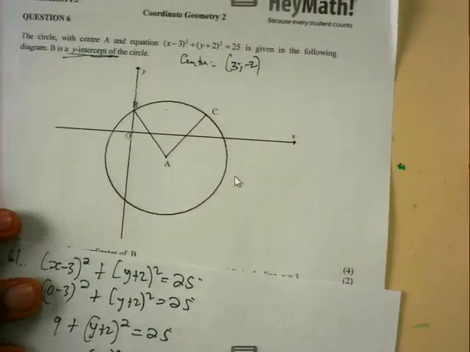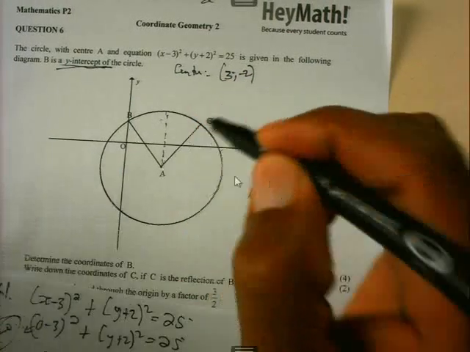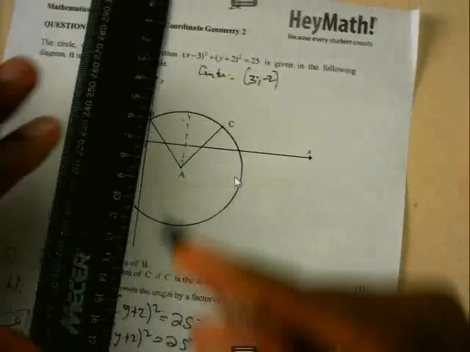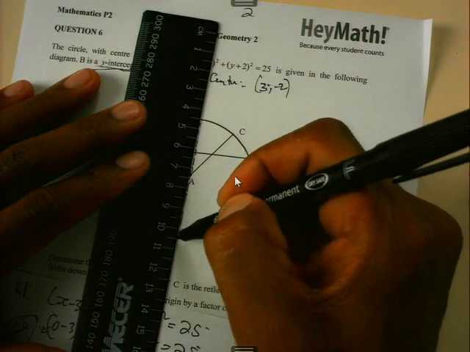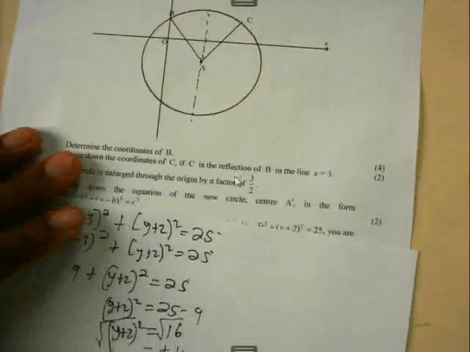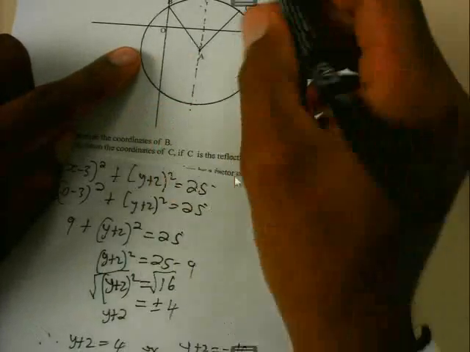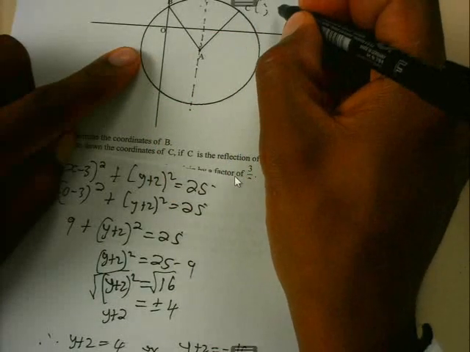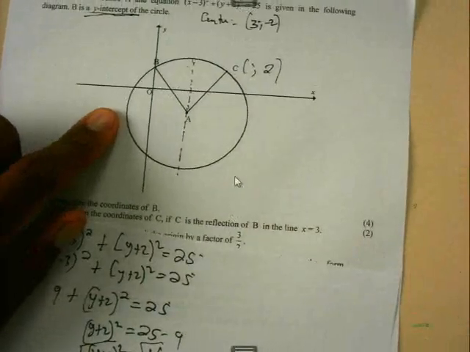Of course, it means the reflection will take place at the center here, where we have x is equal to 3. What I'm happy about is that when I take this point and reflect it on this side, we are still going to have the same y, which is 2.